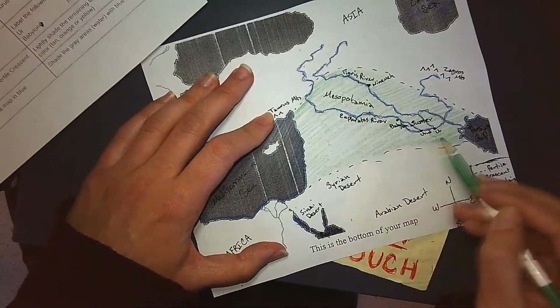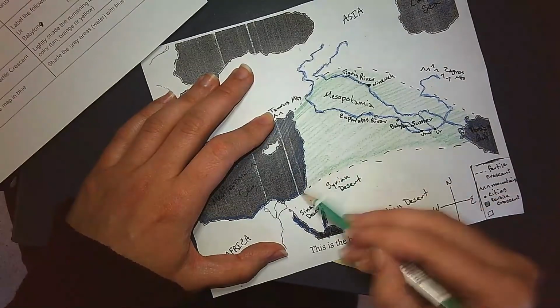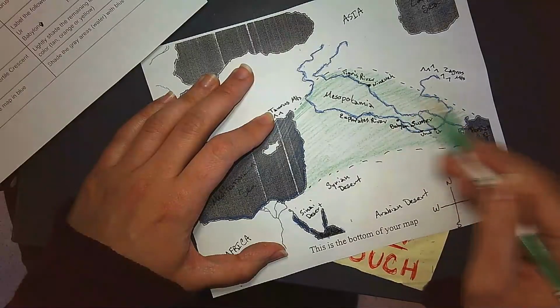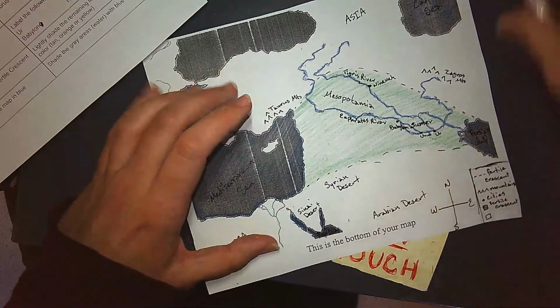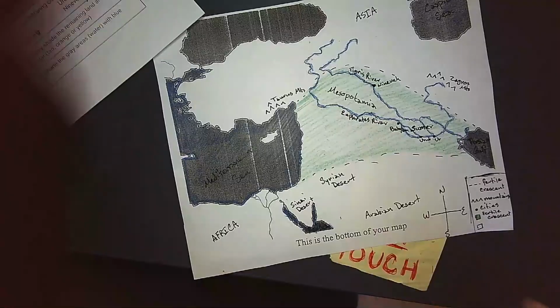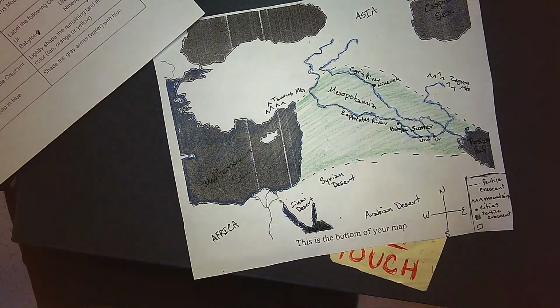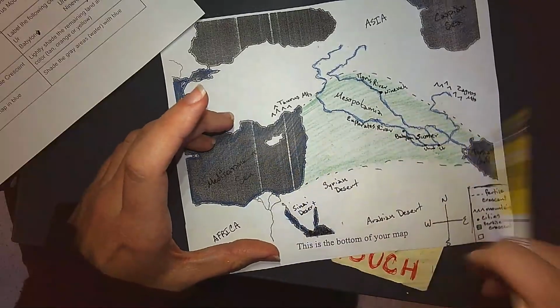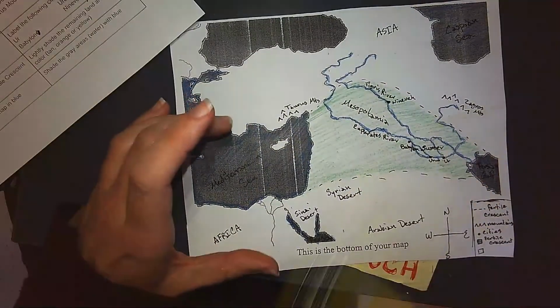For this part is green. Now, we're going to take the yellow, and that's actually going to indicate the rest of the land indicated on the map. So the water is blue, the Fertile Crescent is green, all of the rest of the land here is going to be yellow.